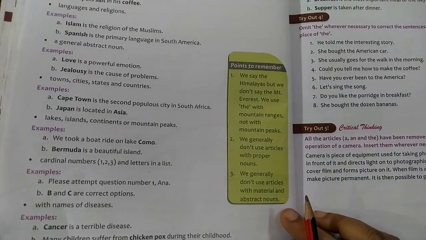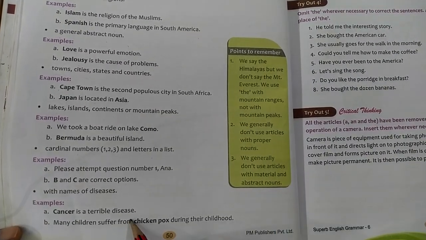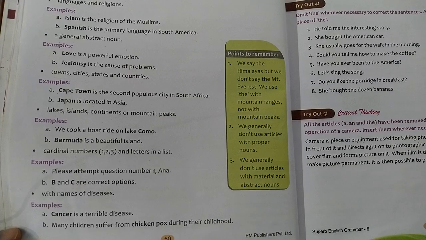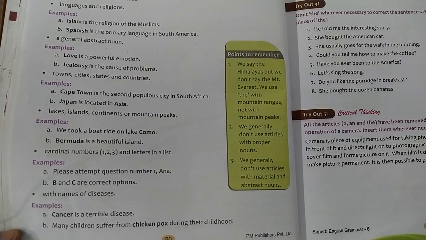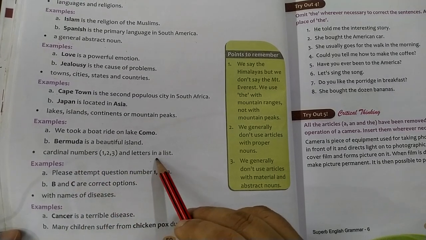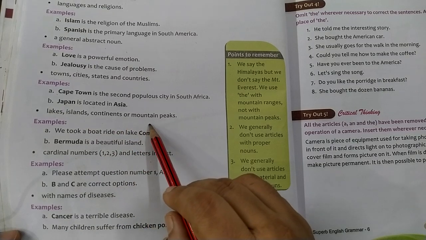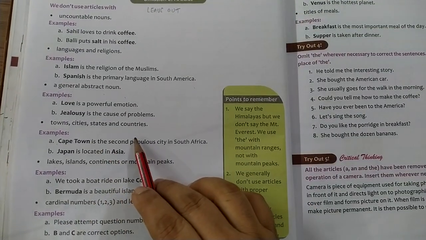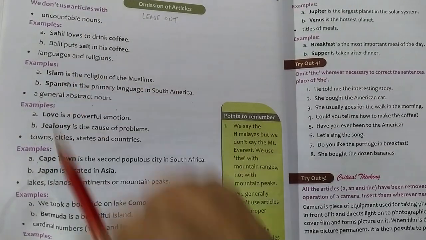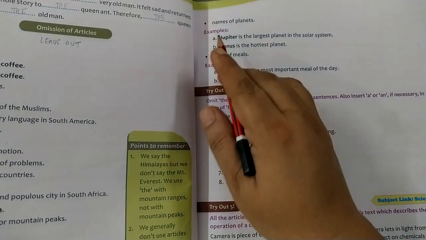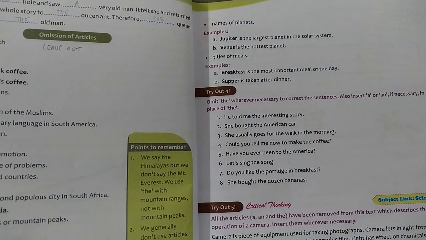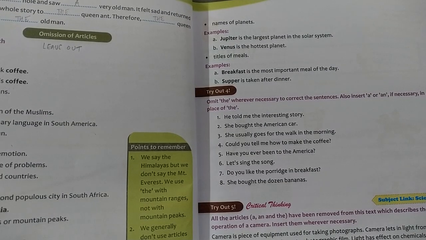Now, with names of diseases. We don't say "the cancer is a terrible disease"; we say "Cancer is a terrible disease." Many children suffer from chicken pox during their childhood. We don't say "many children suffer from the chicken pox during their childhood." Keep all this in mind. Before names of diseases, before cardinal numbers and letters in a list, before lakes, islands, continents or mountain peaks, before towns, cities, states and countries, before a general abstract noun, before languages and religions, and before uncountable nouns. And also before names of planets and titles of meals, we omit articles. That means we do not use any article a, an or the before such things.